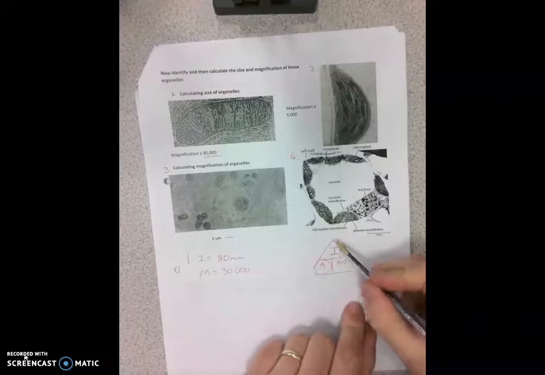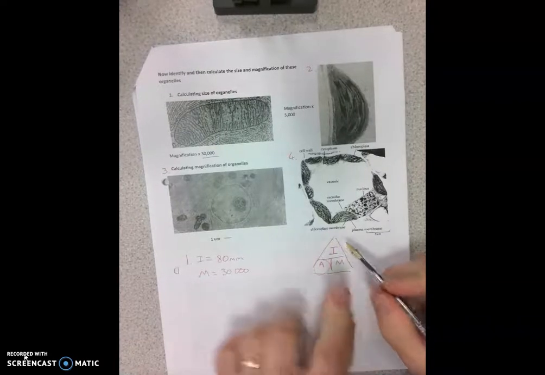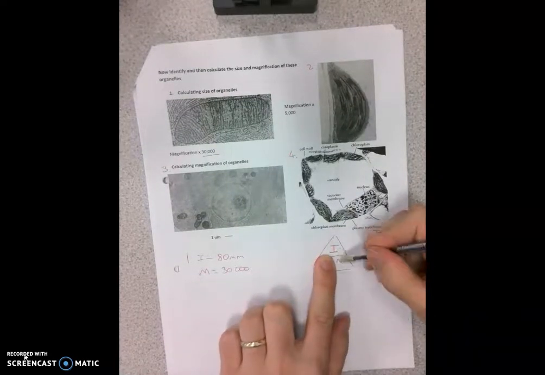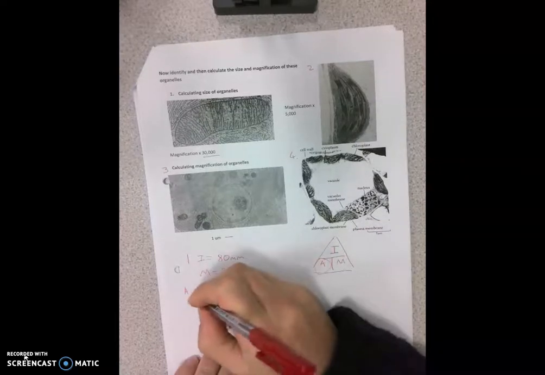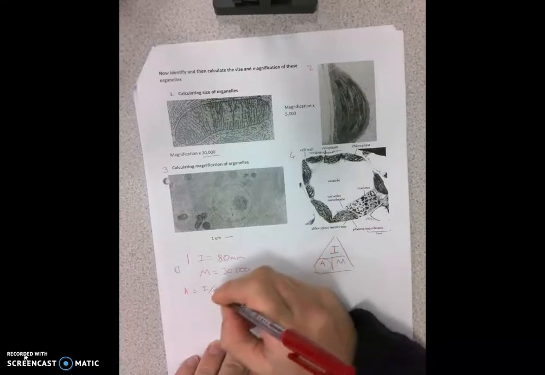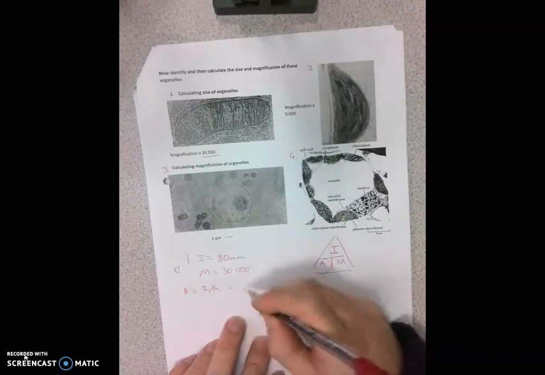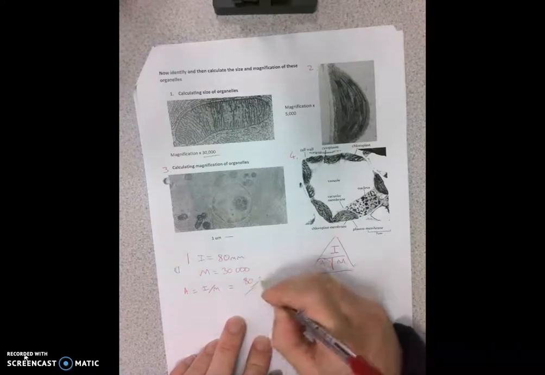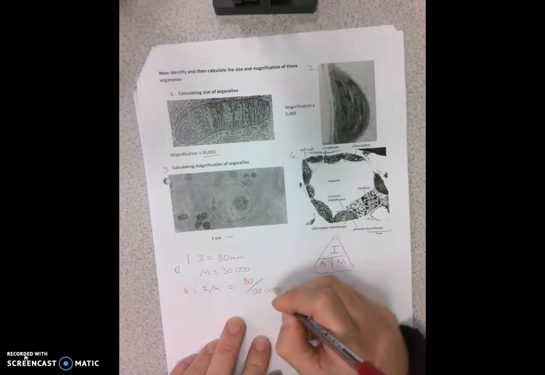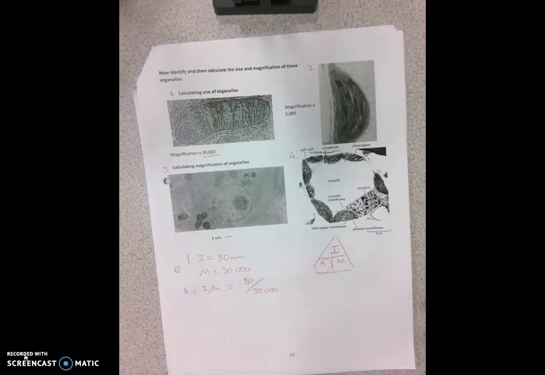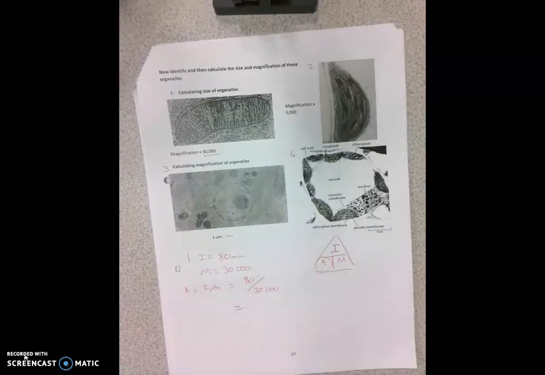So those of you who've used these triangles before, you'll know exactly what to do. You cover up the thing you're looking at. I've now got I over M. So A is equal to the image size divided by the magnification, which in this case is going to be 80 divided by 30,000. Okay, well, we can tap that into a calculator and see what we get. It's going to be a very, very small number, isn't it? So let's find out what that is.